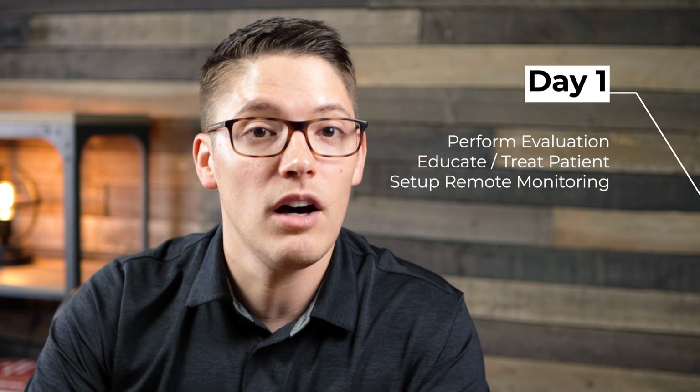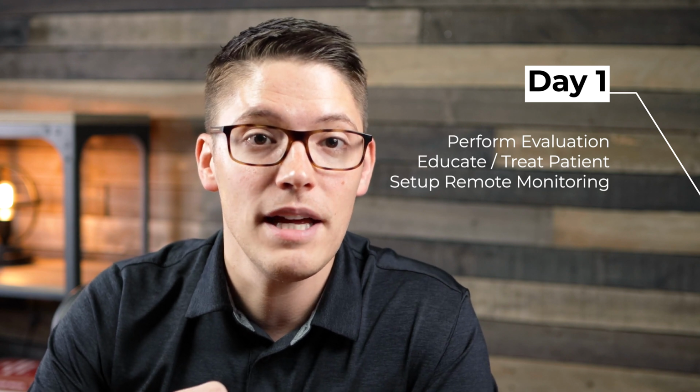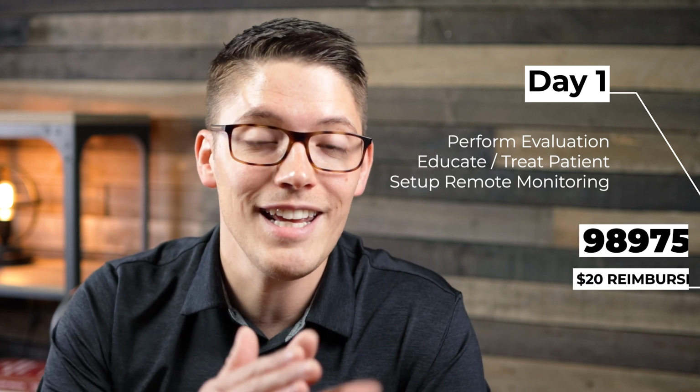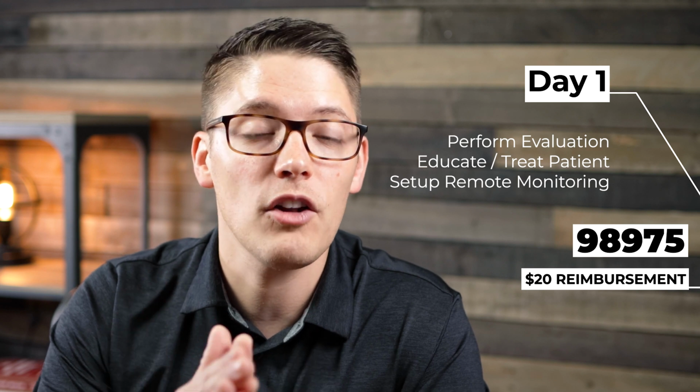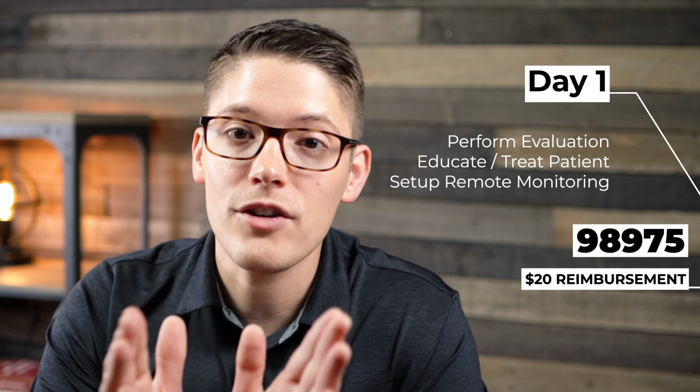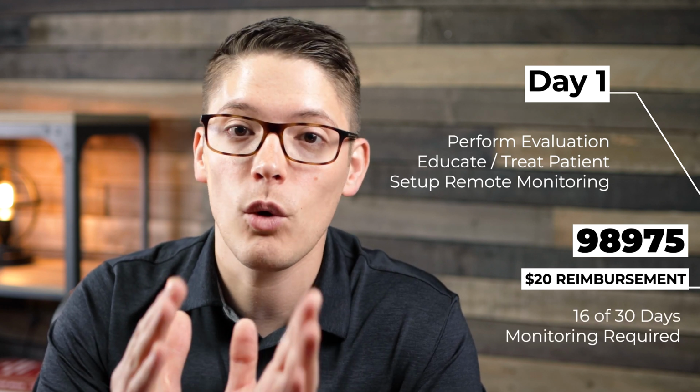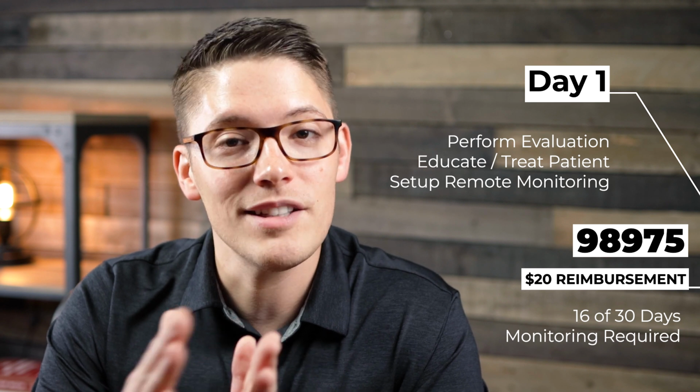Here's an example of how it might look for a patient who's coming into PT for treatment of low back pain and has a plan of care spanning 8 weeks. On day 1, you perform the evaluation, give some treatment, and set up a remote therapeutic monitoring system. Now, this RTM code 98975 is about $20 per episode of care. It requires 16 days of monitoring, so in order for you to use it, you have to wait 16 of the 30 days. So let's fast forward a few weeks.